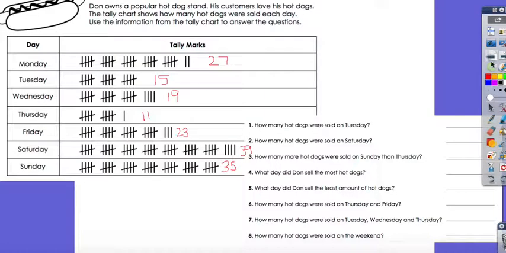Let's do a few for practice. Let's look at this one. I'm going to change my pen to, let's do pink. How many hot dogs were sold on Tuesday? It's not asking me to add or subtract. It's just asking me to look at Tuesday. How many were sold on Tuesday? I already answered it, 15.